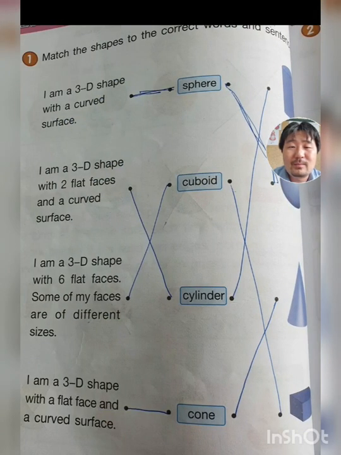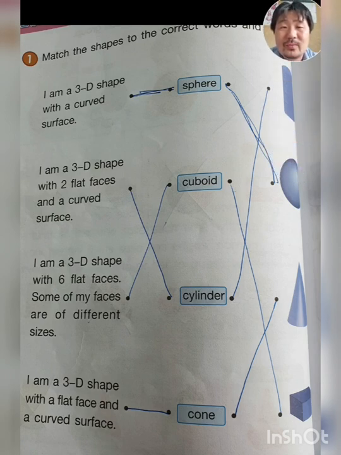Alright, and then the next page. So here are the correct answers. Number 1, I'm a 3D shape with a curved surface, that's a sphere, and as you can see as well in the picture, kind of like a ball. The second one, it's a cylinder, and then you have the picture of the cylinder at the top. I know you cannot always really see the cylinder, but it is a cylinder. And then number 3, that's a cuboid because it has 6 flat surfaces. And lastly is a cone.